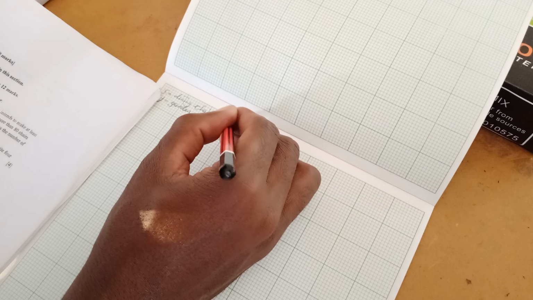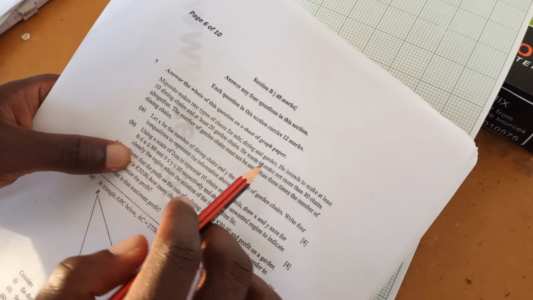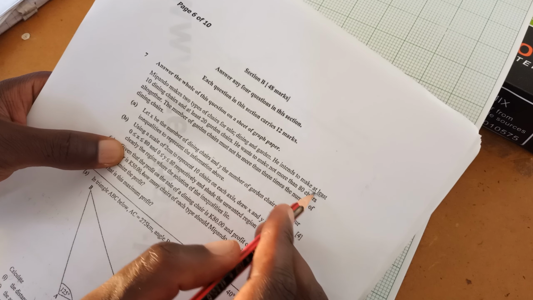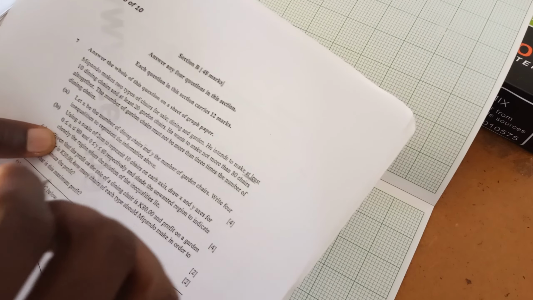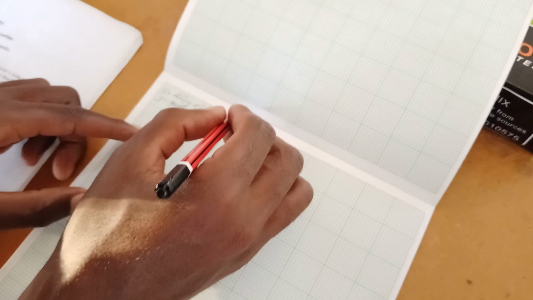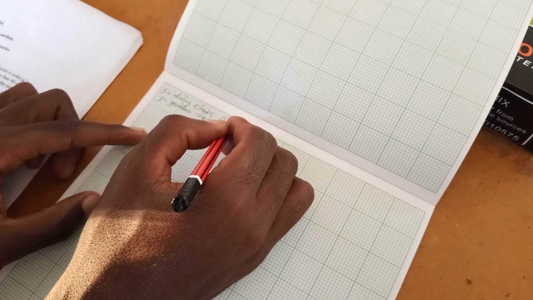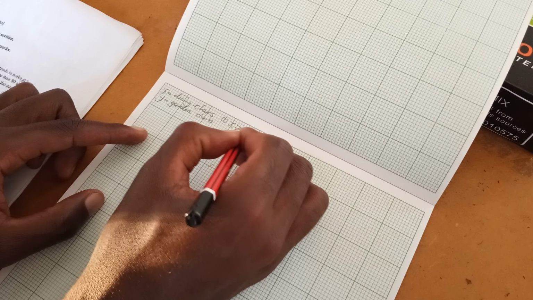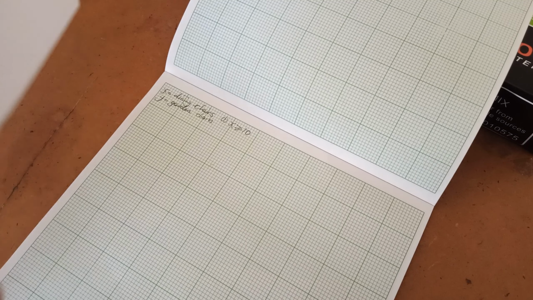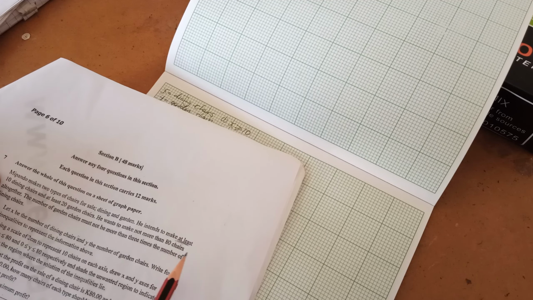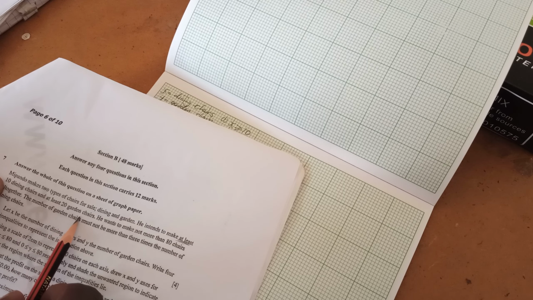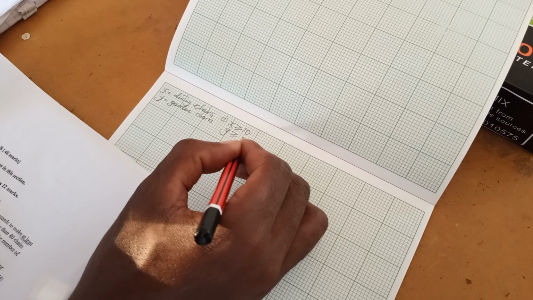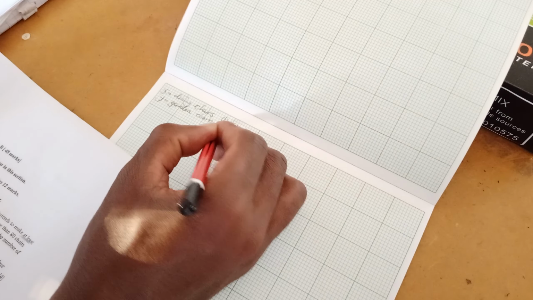So we start. The first one says he intends to make at least 10 dining chairs. Now, when you are given at least, it means greater than or equal to. So at least 10 dining chairs, we're going to say X is greater than or equal to 10. The next one says, and at least 20 garden chairs. So garden chairs is Y. At least means greater than or equal to 20. That is our second inequality.